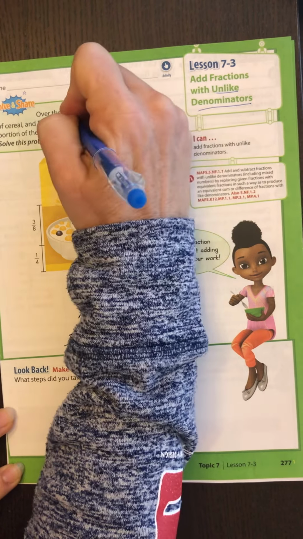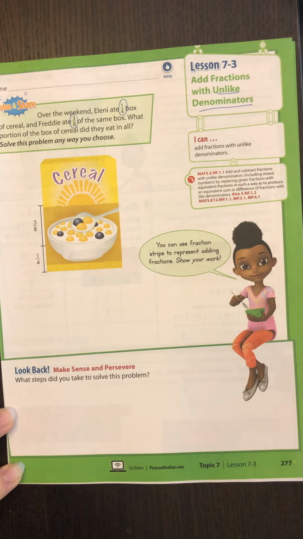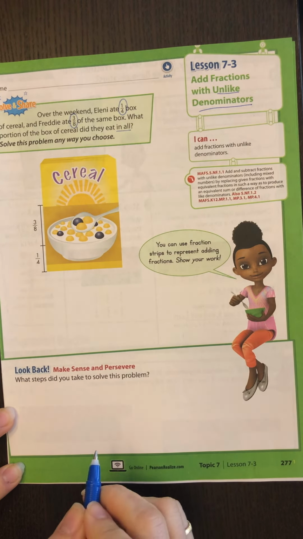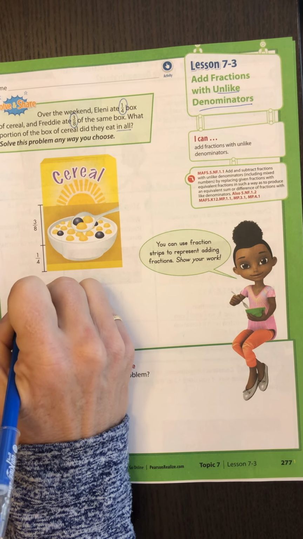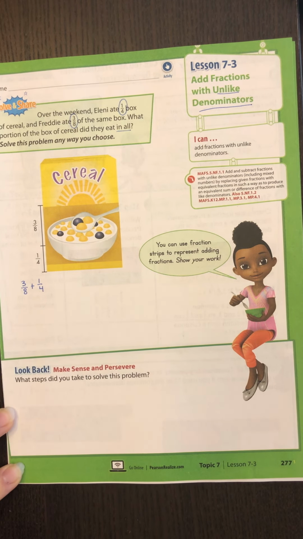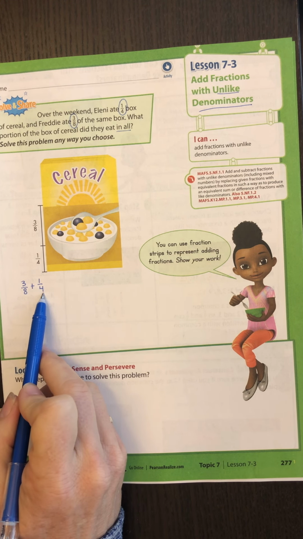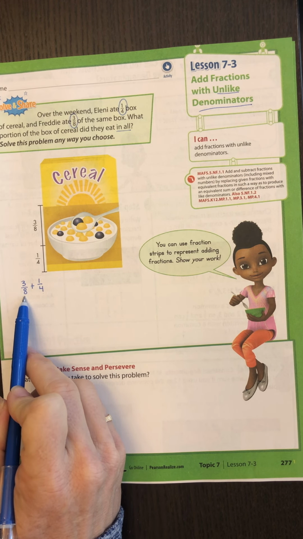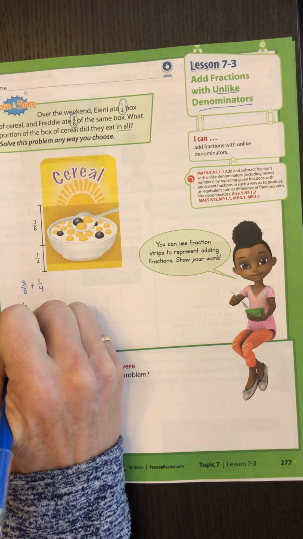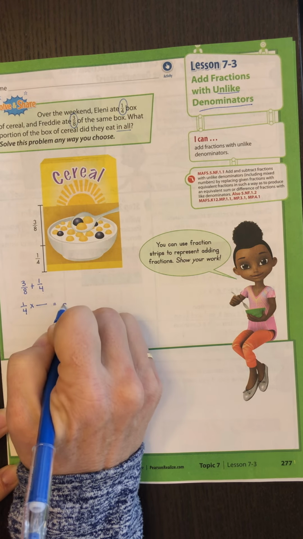I see this as I'm going to add my fractions to find out what part of the whole they ate all together. In all was my clue. So I look at 3/8 plus 1/4, and I notice that I have different denominators. I have unlike denominators, so I need to make like denominators. I notice that 8 is a multiple of 4, so I don't need to change the 8ths, but I do need to change my denominator of 4. So 1/4 times what will give me 8ths as a denominator.